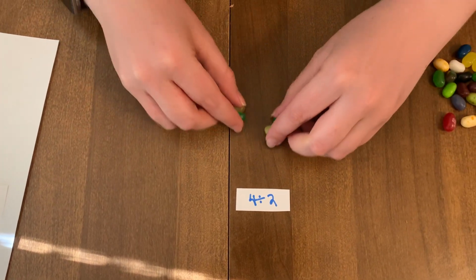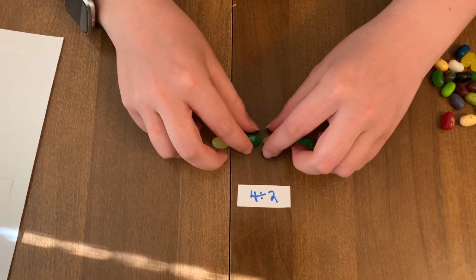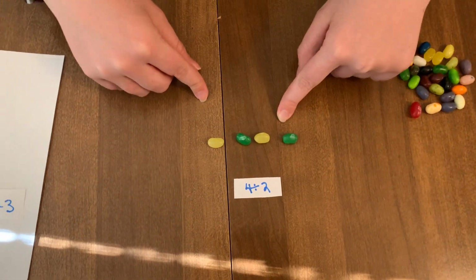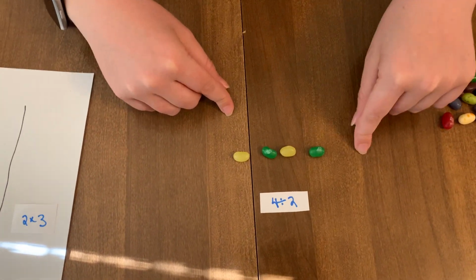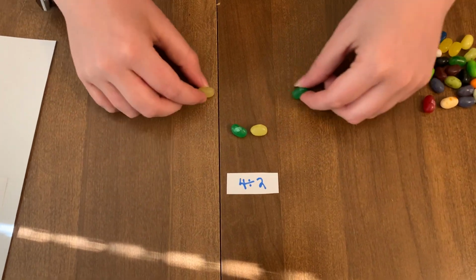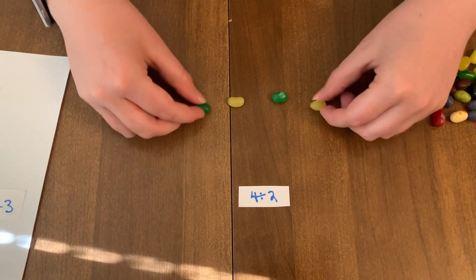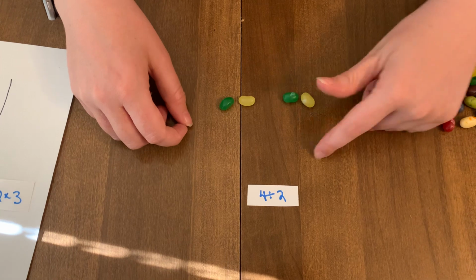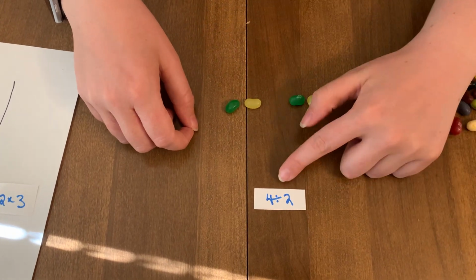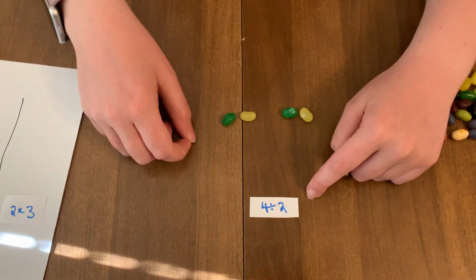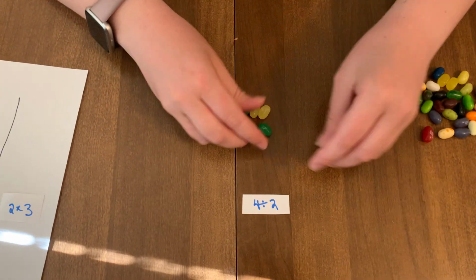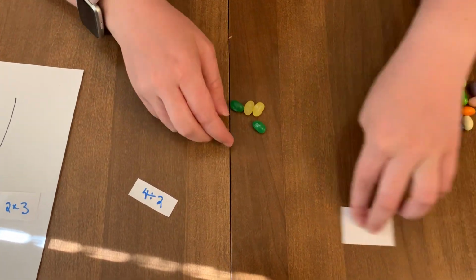So let's run through that again this time. So we have 4 jelly beans to start with, and then we're saying we want them in 2 different groups, and we separate them equally in the groups, and in each group there's only 2 left. So 4 divided by 2 is equal to 2. Okay, let's try another problem.